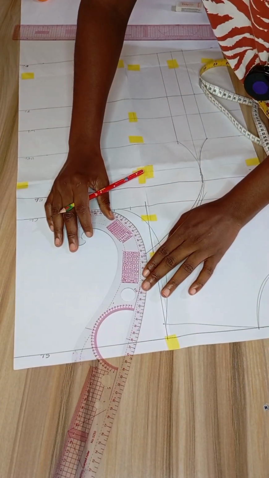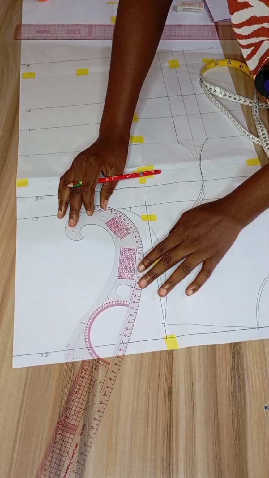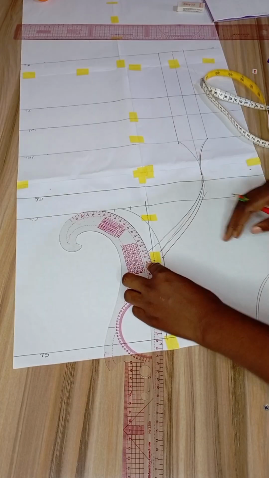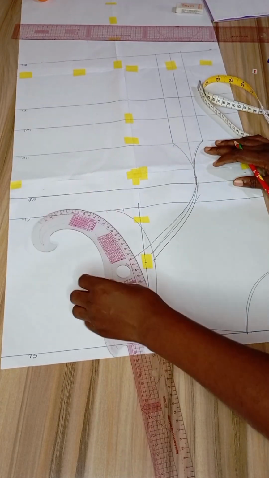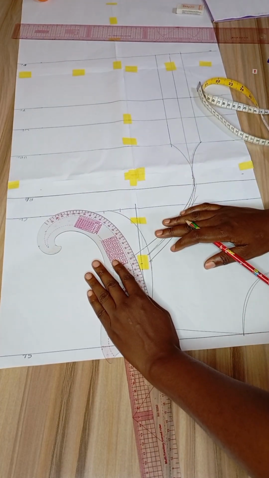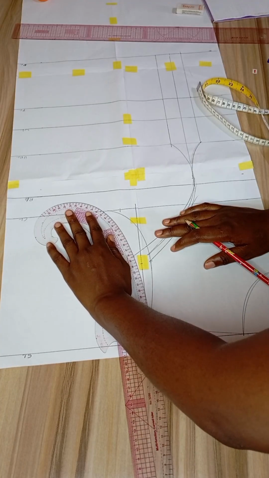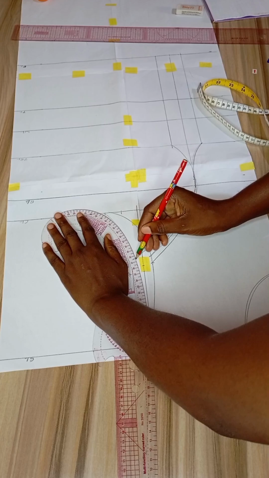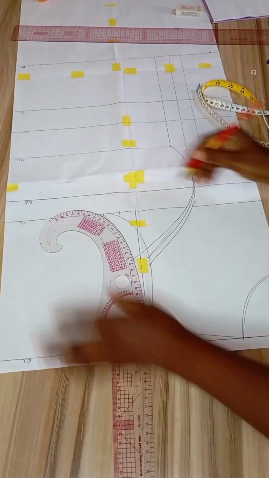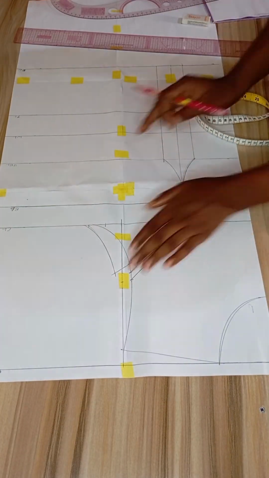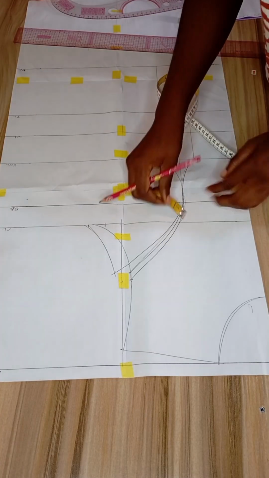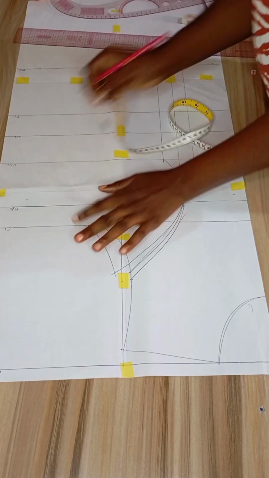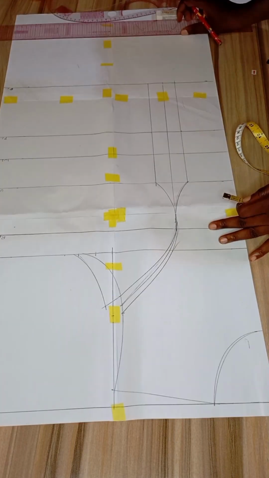Then I'm going to be drawing a new armhole. So this is now my new armhole curve. Because the dart I took was 1 inch, I have to replace it back. So I'm going to be making a curve from that 1 inch point, as you can see. So that's our new armhole. Now the next thing, I took the small dart and I replaced it back, was about ½ an inch.